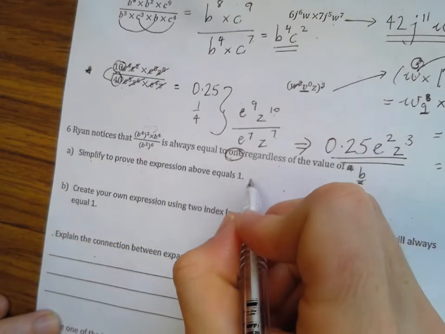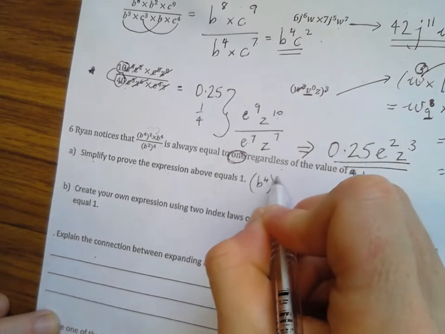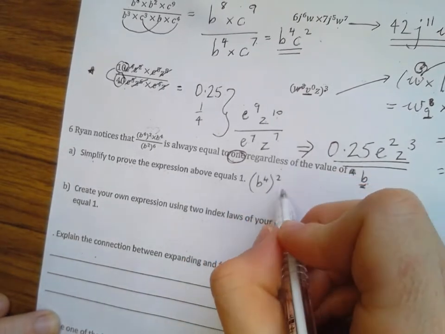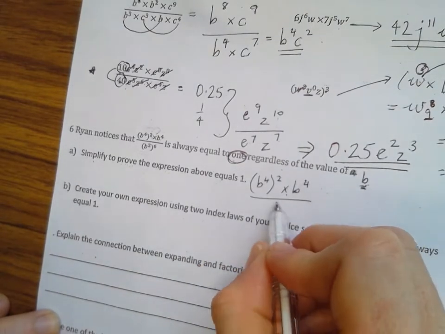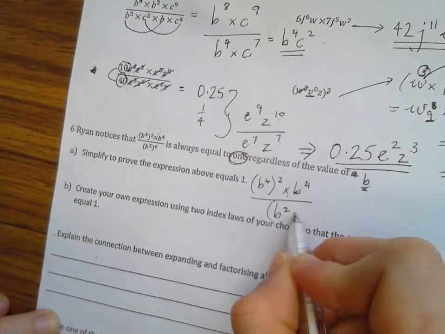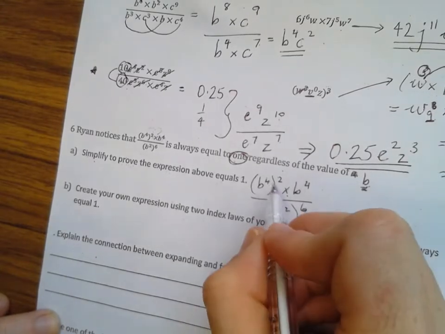So let's have a look. I'll rewrite it: b^4 squared times b^4 over b^2 to the 6. Okay, so this is index law 3.